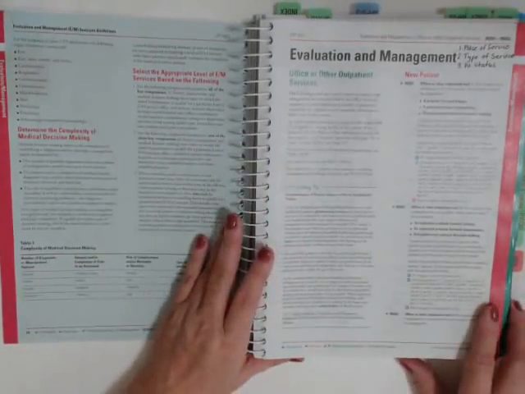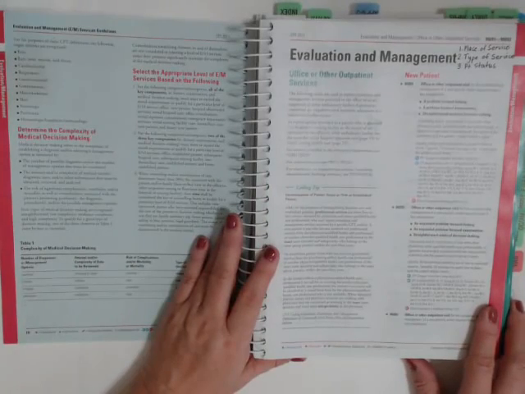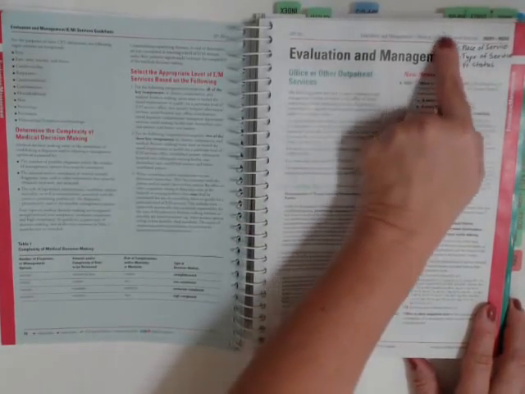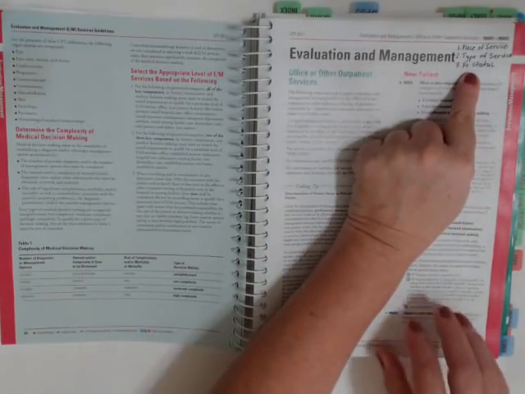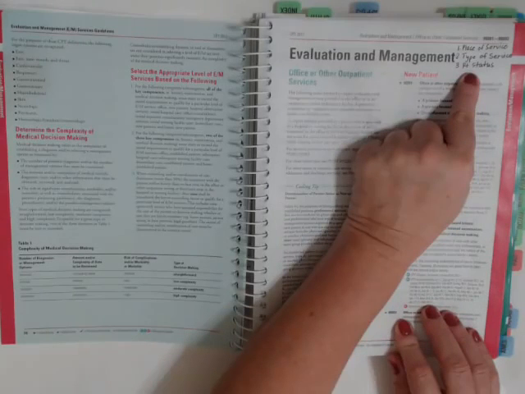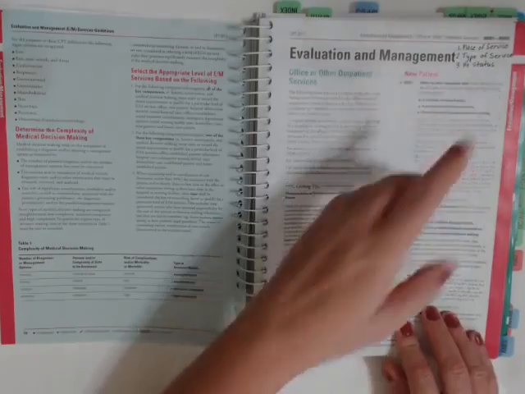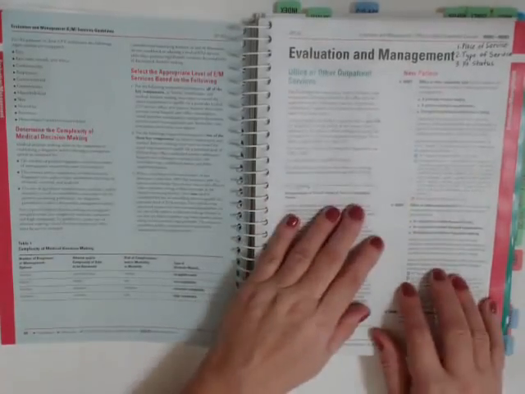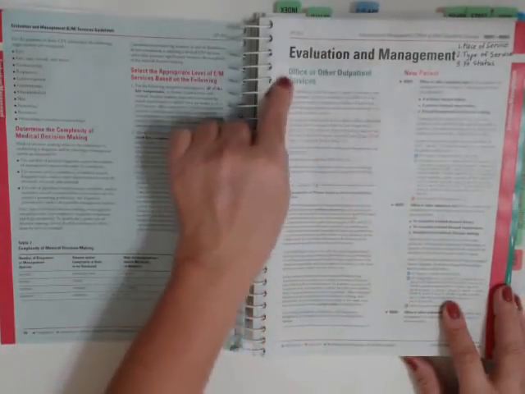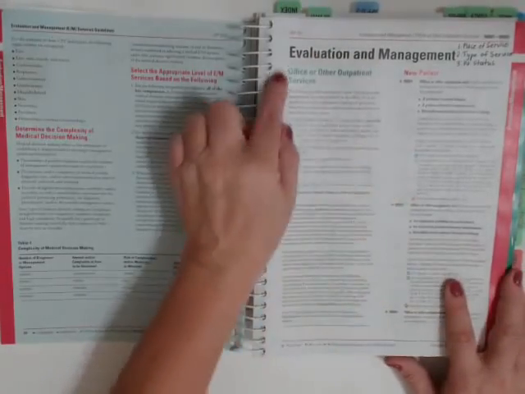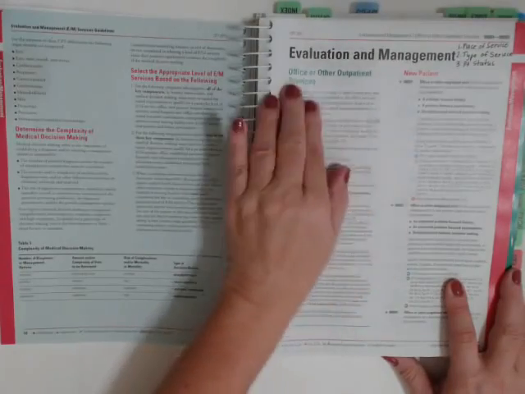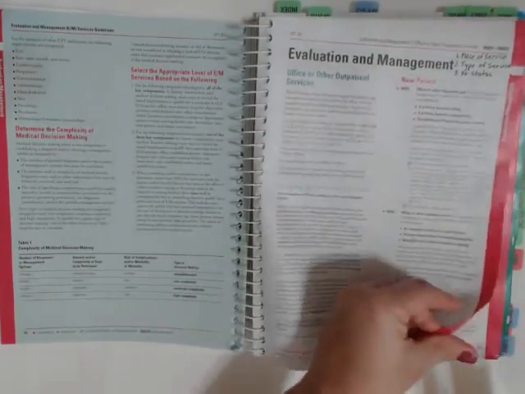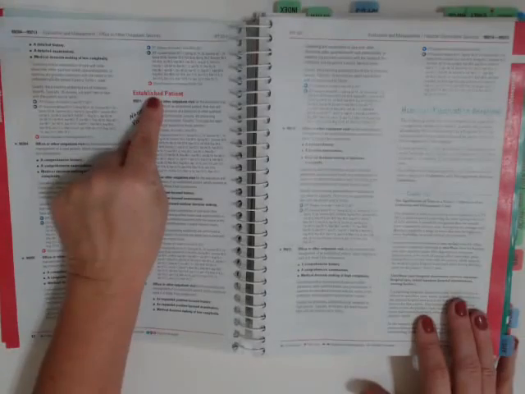So let's just stick to the basics. What have we learned so far? There's 3 pieces of information we always need to pick out before we ever start figuring out where to go in E&M: your place of service, type of service, and patient status. Within the E&M section, we have different locations. This first location is your office and other outpatient. You have within this a new patient and an established patient.